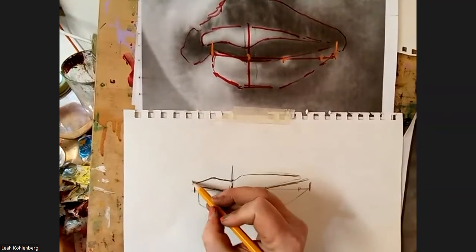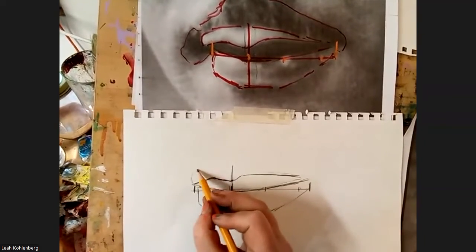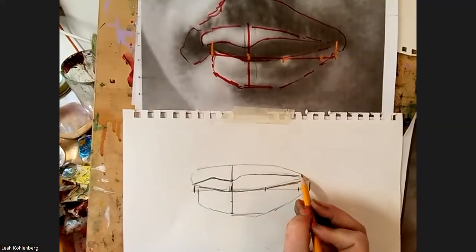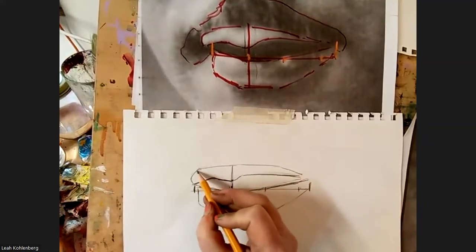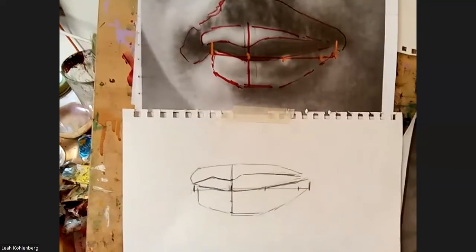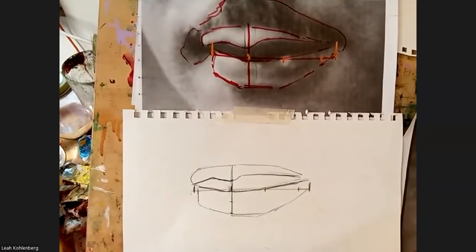If we want to, we can add this for the mustache shape, the bottom of the mustache. Maybe that's enough. So get yourself to this step.